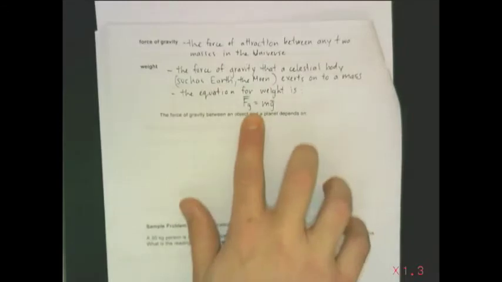So we've been using this term to express our weight, yet we express our weight in units that correlate to mass. Whenever you're talking about your weight, you're talking about your mass. So we have to correct that. Weight is the force of gravity that a celestial body, such as Earth or the moon, exerts onto an object. And we calculate our weight using this formula.